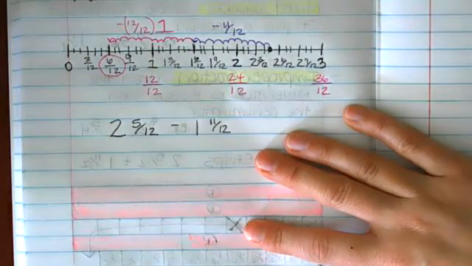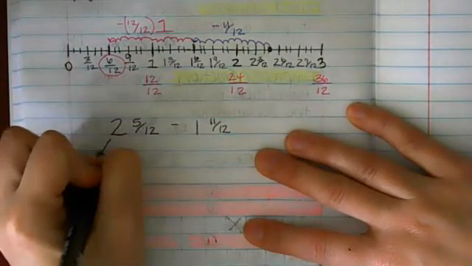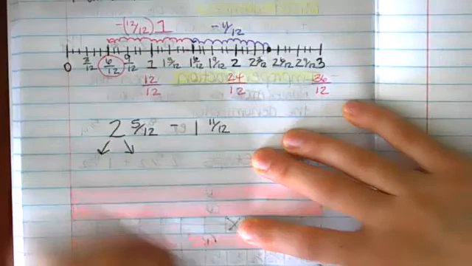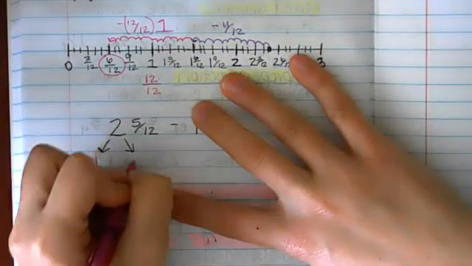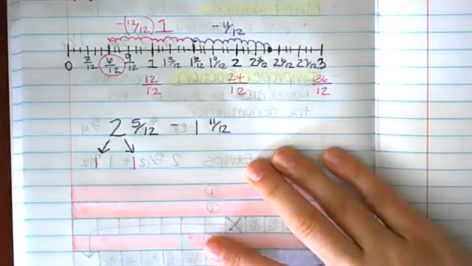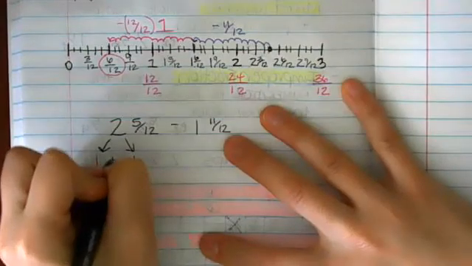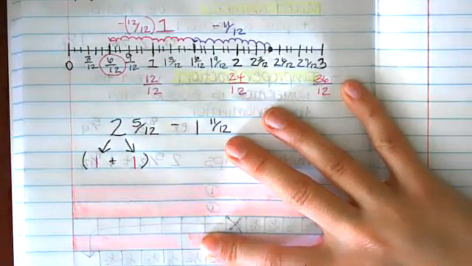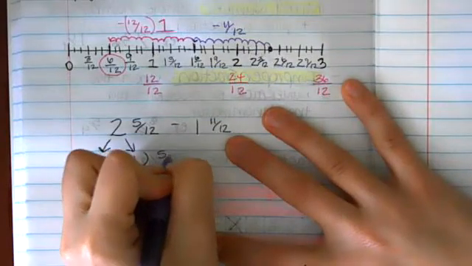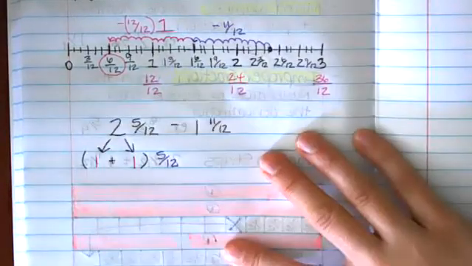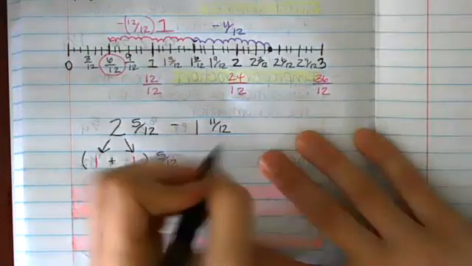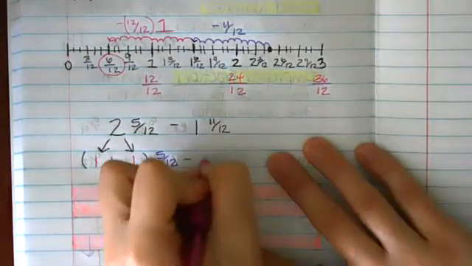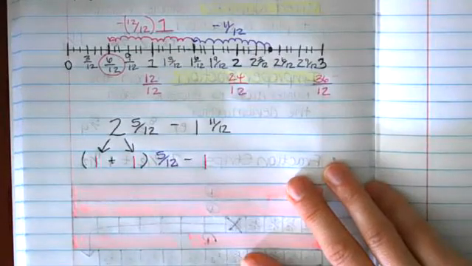We would need to break apart this whole number 2, and the 2 would be a 1 plus a 1. That's how you get 2, right? We all know that 1 plus 1 is 2. And then we have the fractional amount, which is 5/12. And remember, we would be taking away 1 whole and 11/12.